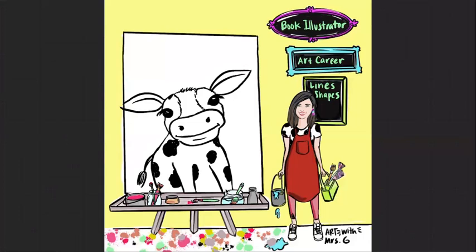I'm going to draw a spot right here. Another spot maybe right here, close to his eye. Just drawing little spots here and there. One on his ear.